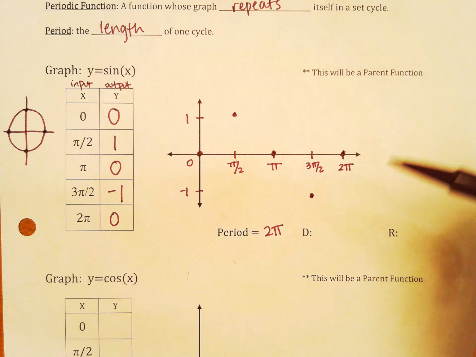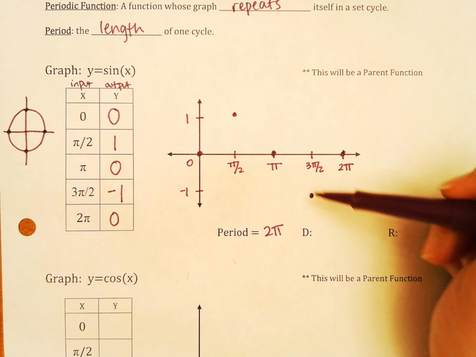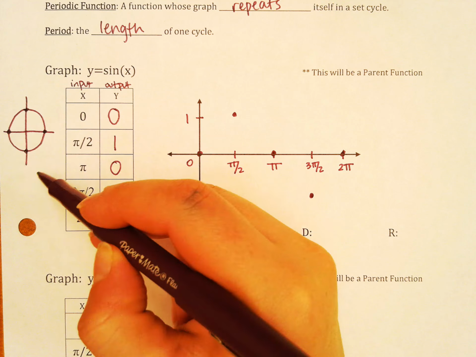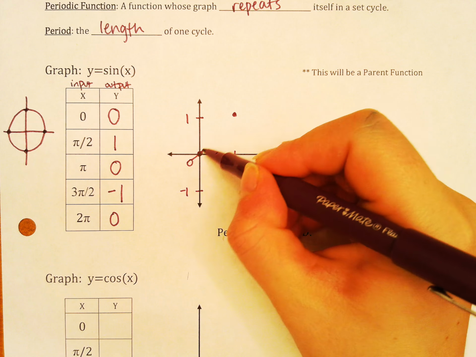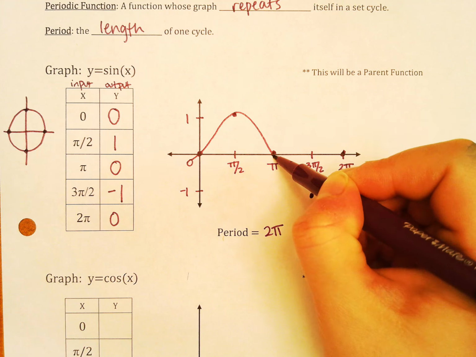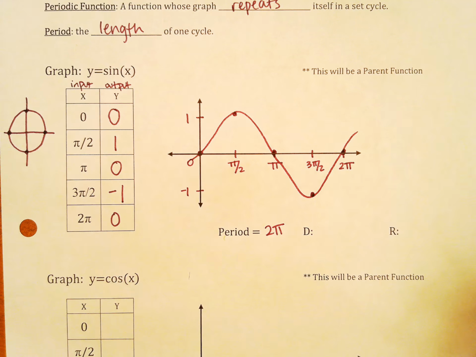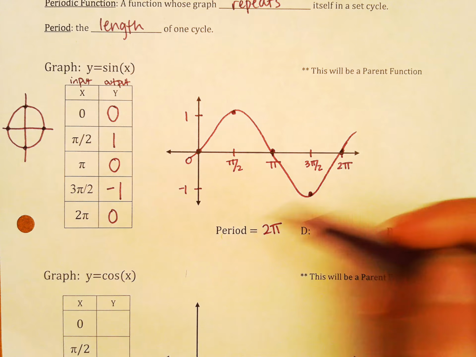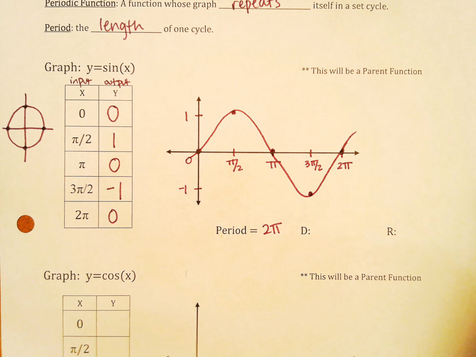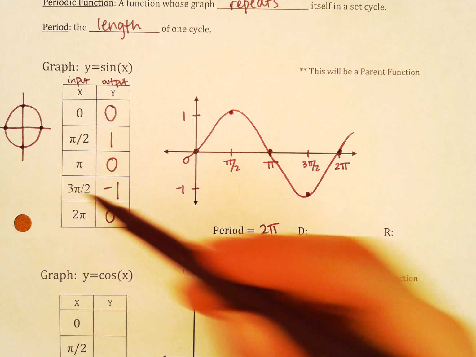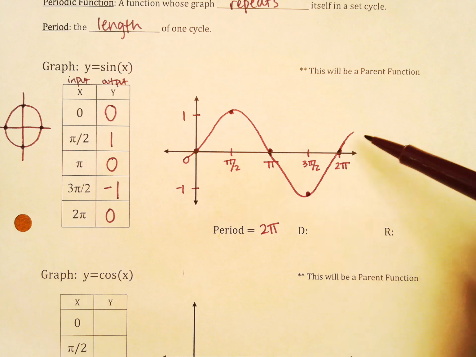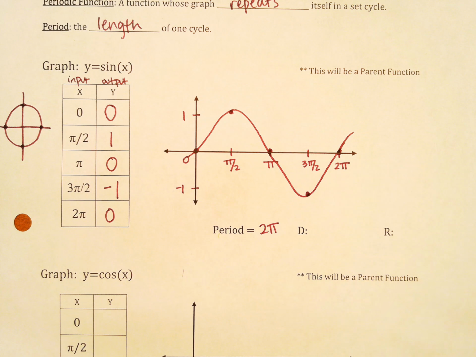So when we actually connect our points, we shouldn't connect them in straight paths because this is not a linear function. This is something that's curved. So we want to make sure that our connections to these points are curved. And this would continue on forever in this direction and continue on forever in this direction. And we have this very curved periodic function, and all of your sine functions and all of your cosine values will be in this general sense.